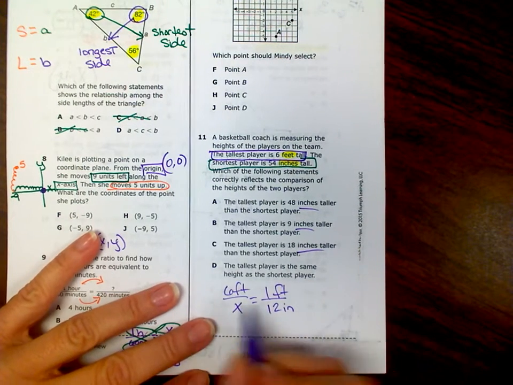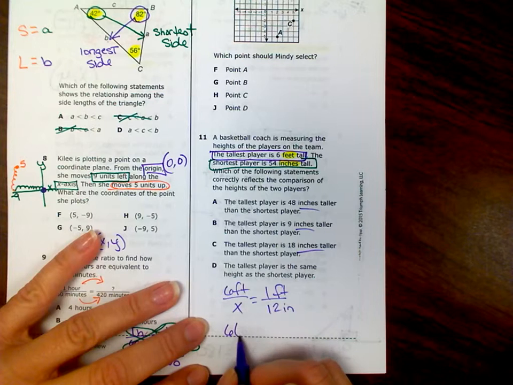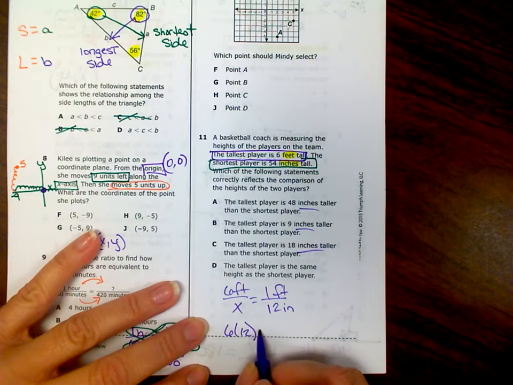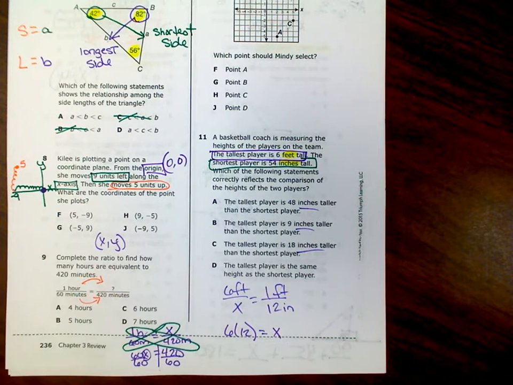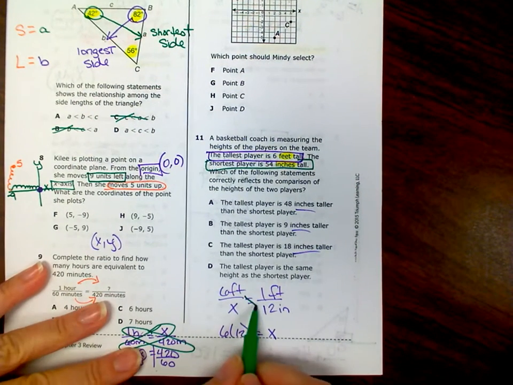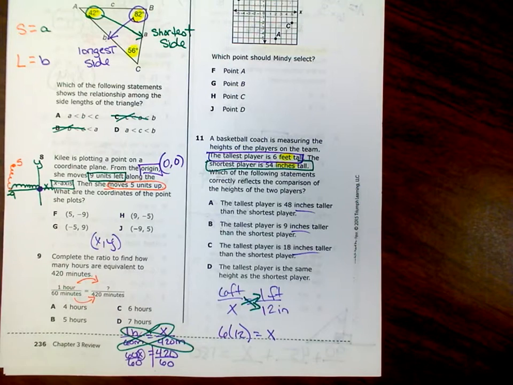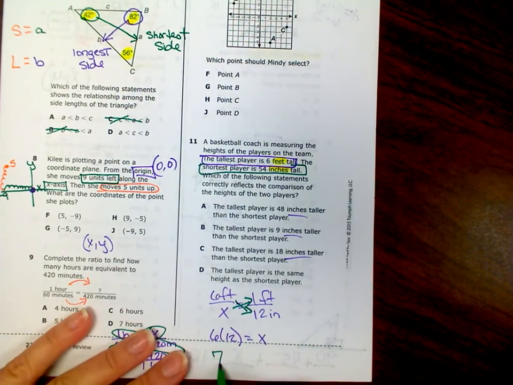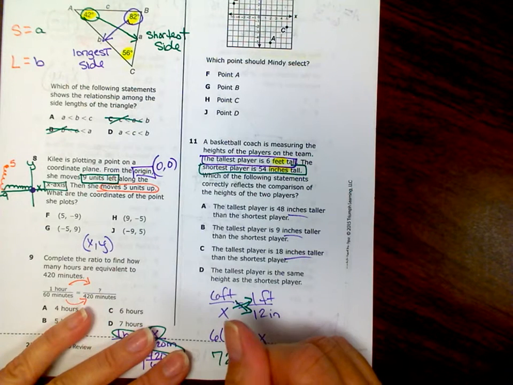But let's just use cross product because I do like it. 6 times 12 equals 1x, because x times 1 is x. So 6 times 12 is 72 inches.